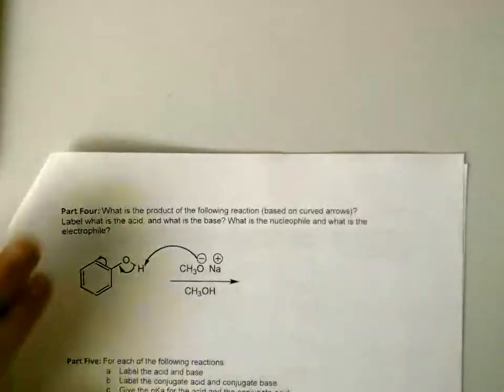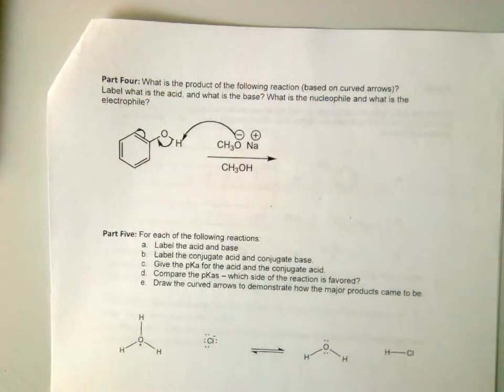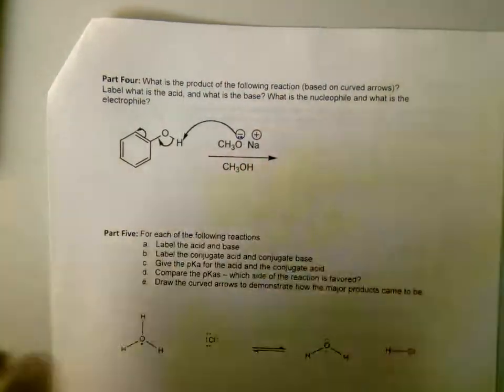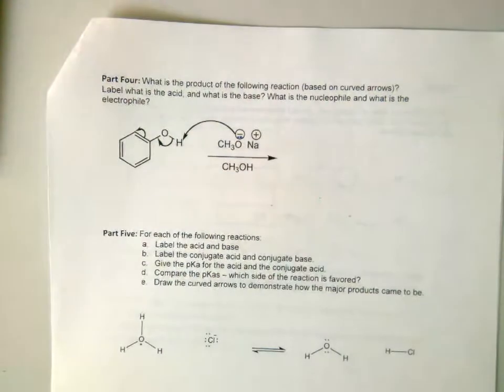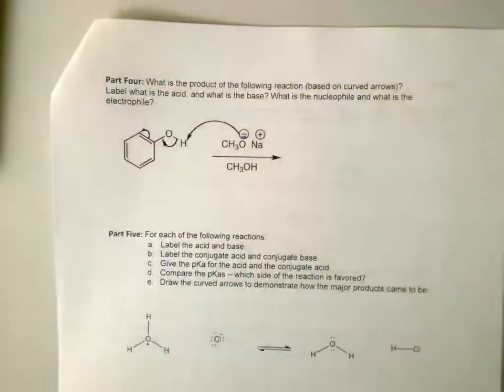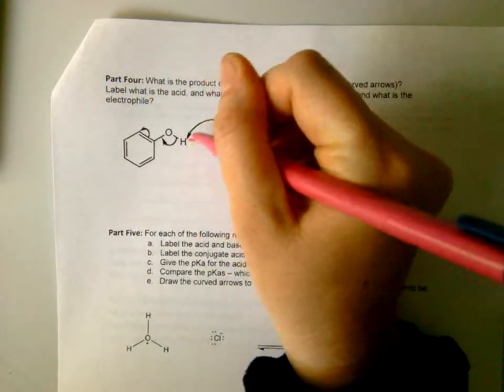Okay. Next question, what is the product of the following reaction based on curved arrows? So label what is the acid, what's the base, what's the nucleophile, and what's the electrophile. So based on curved arrows, this lone pair right here, I'm actually going to use colored markers for this. I think it would be easier for you to follow the flow of electrons if we use colored markers. So this lone pair right here is making a bond to this hydrogen.